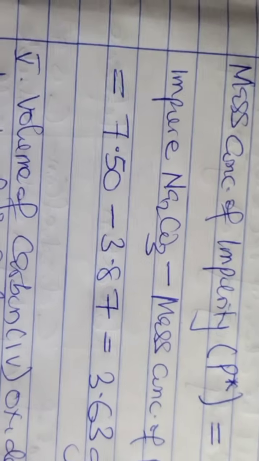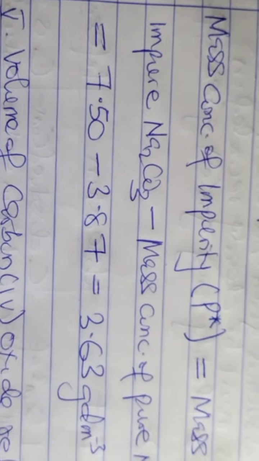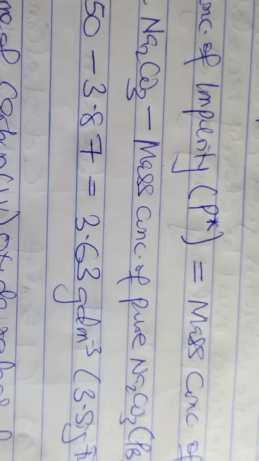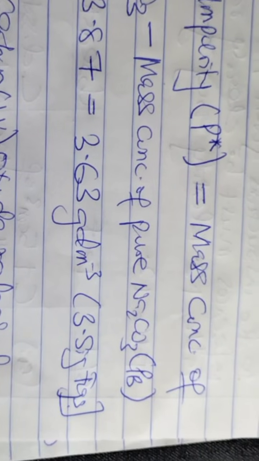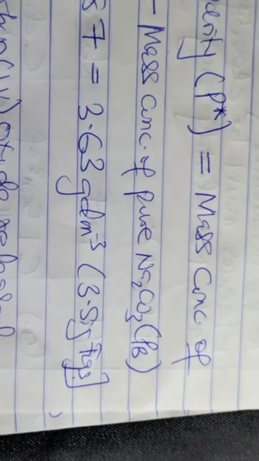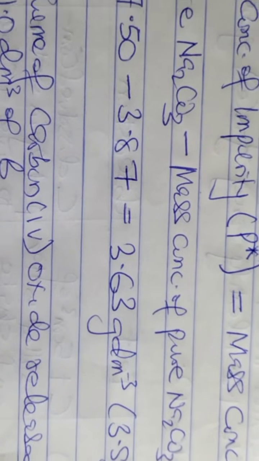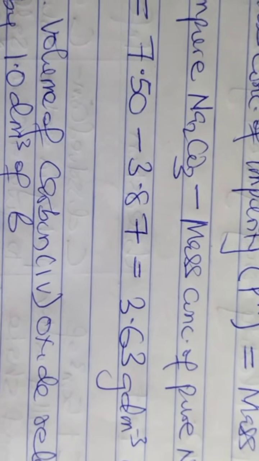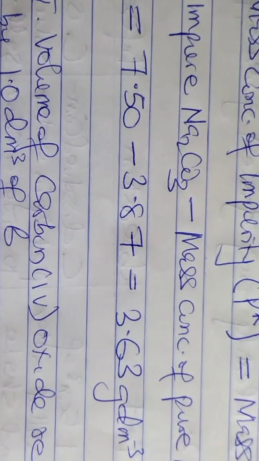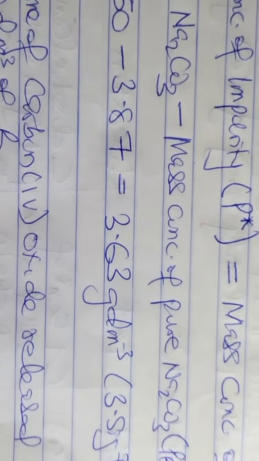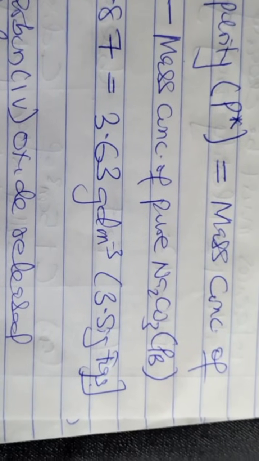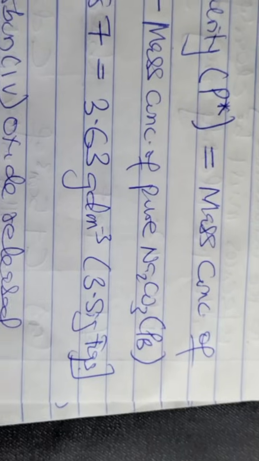So the mass concentration of impure carbonate in the question is 7.50 minus the mass concentration of pure carbonate, ρB, that reacted, which you got before this one as 3.87. So now I have 7.50 minus 3.87, that gives us 3.63 gram per dm³, also written to 3 SF.